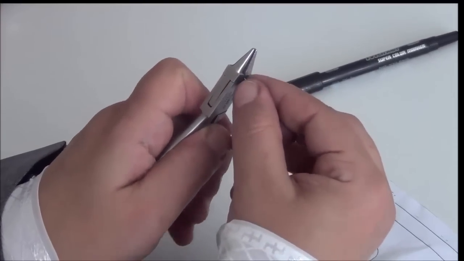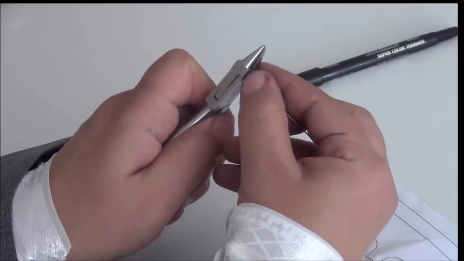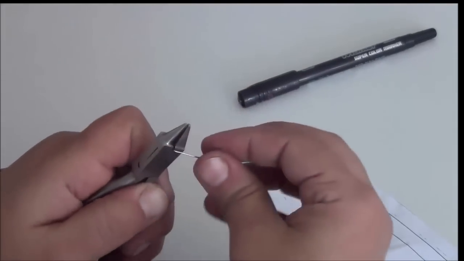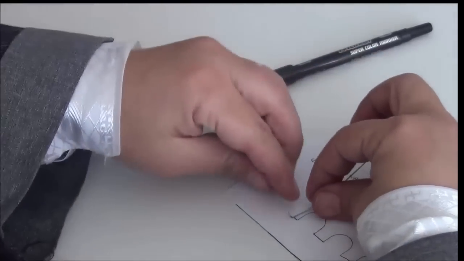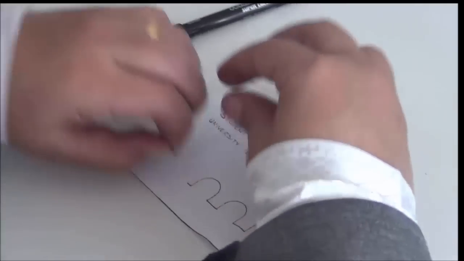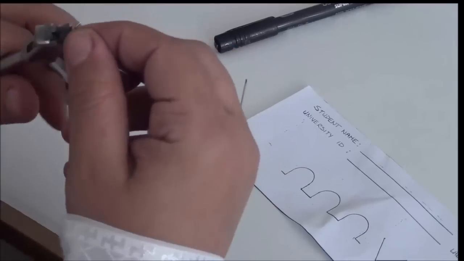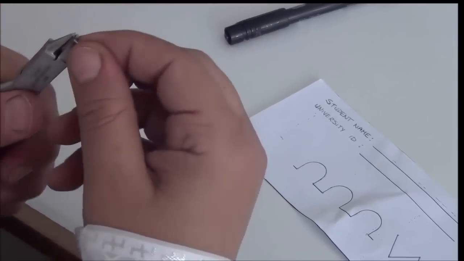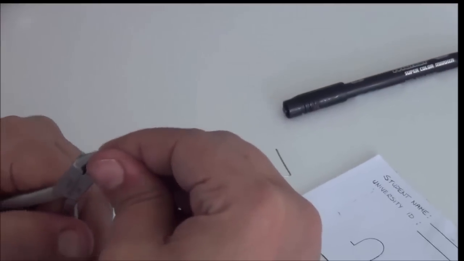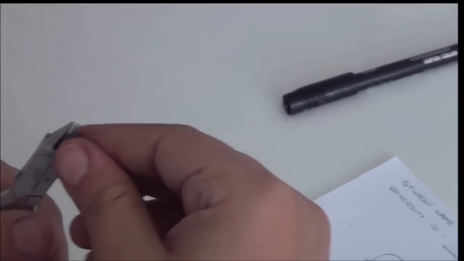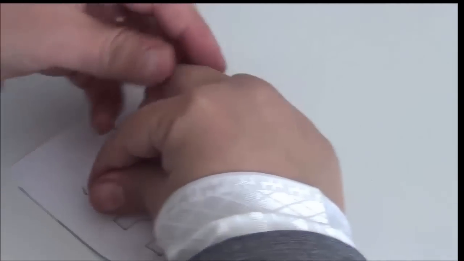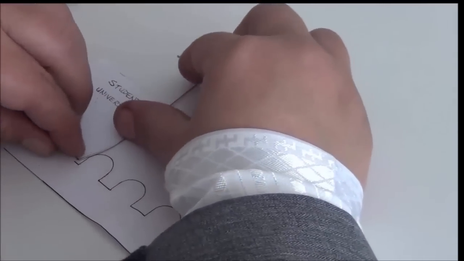I keep the mark outside because this is where I want it. And then I press with my finger firmly against the wire. So now I get this angle. If I want to make it smaller, I can increase. Yes, I need to make it a bit smaller, a bit sharper. So I use the upper part where I press it. And now I have this angle.